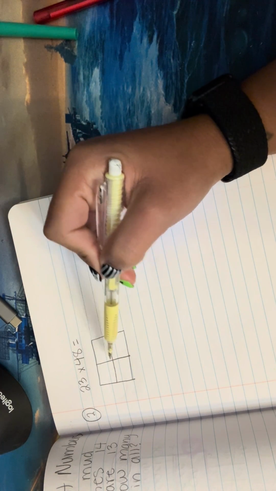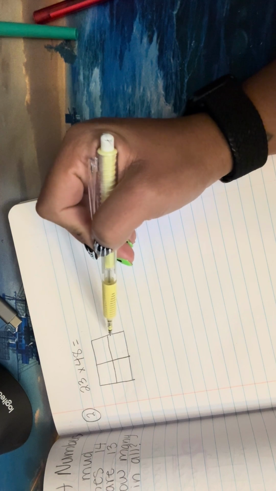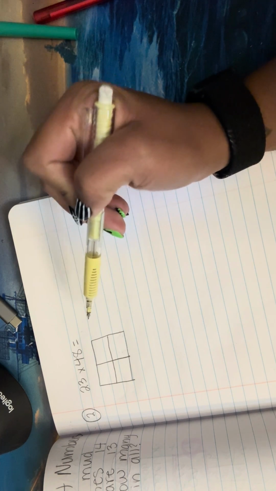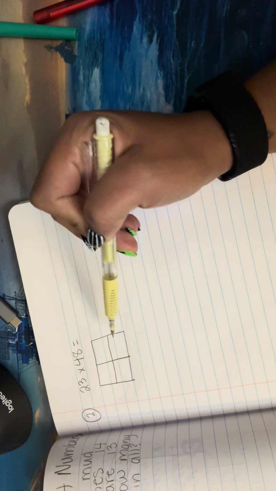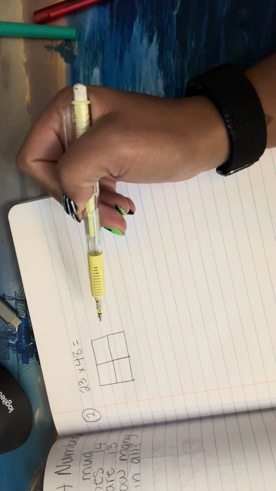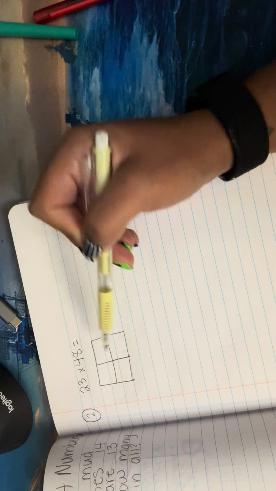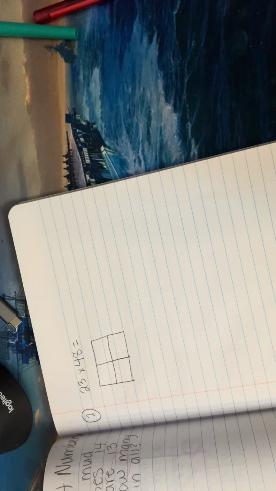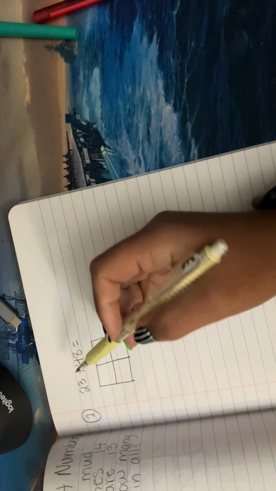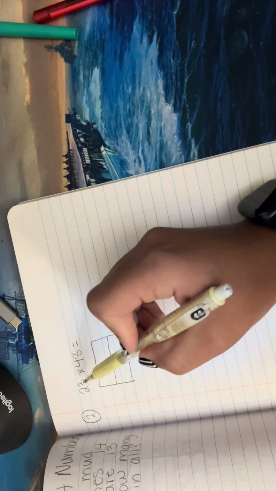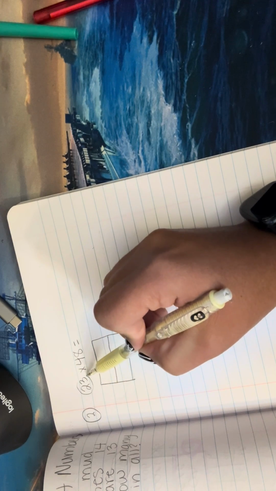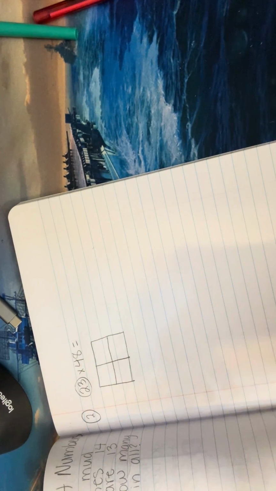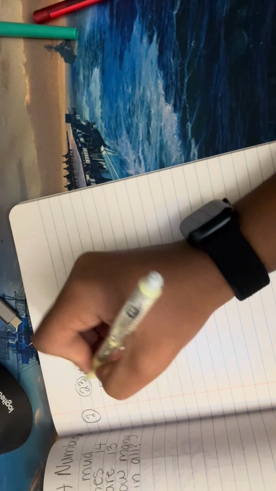Make sure, I kind of made this one a little small, but make sure your box is big enough that you can write in it. If you know you have big handwriting, you need to draw a big box, okay? Don't try and cram it into a little tiny box and then you're not able to read your numbers. All right, so my 23 is going to go across the top. My 48 is going to go down the side.